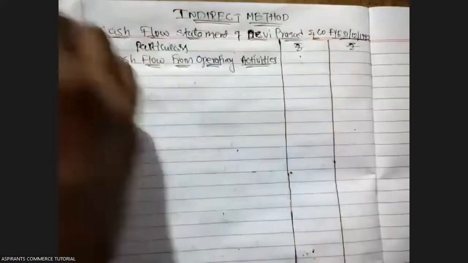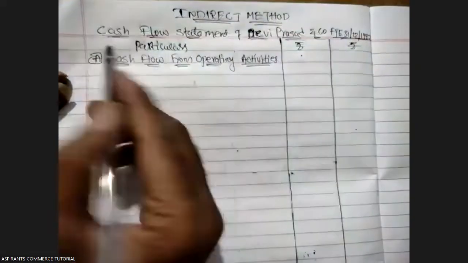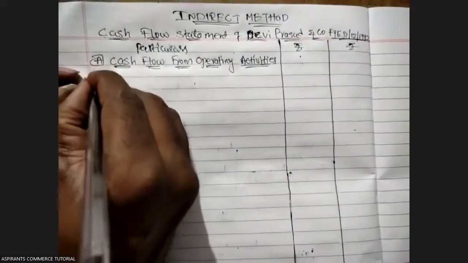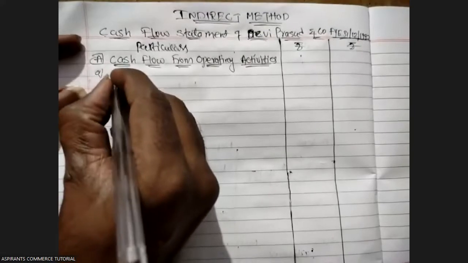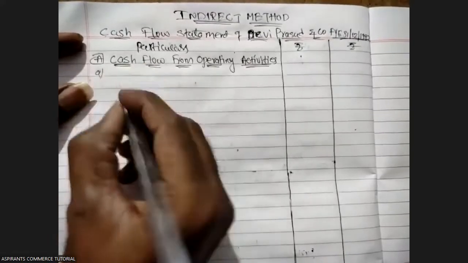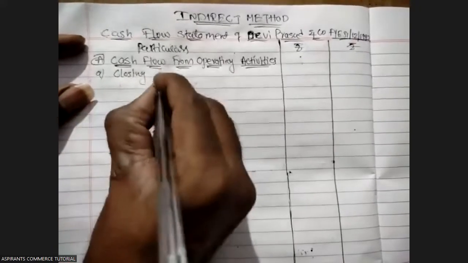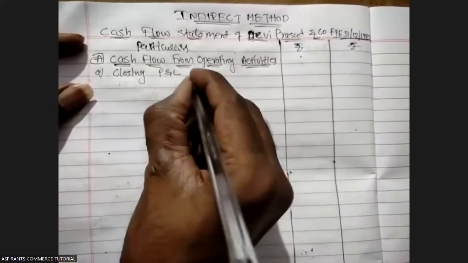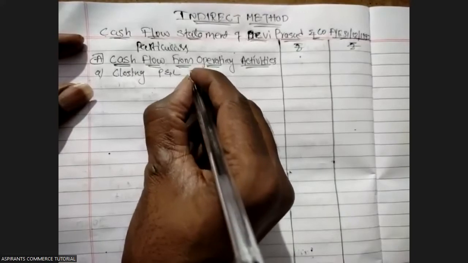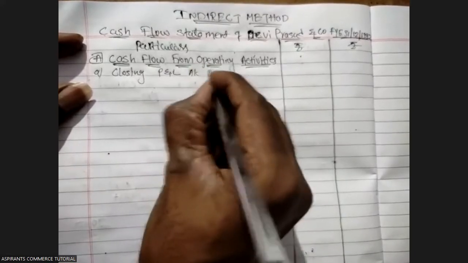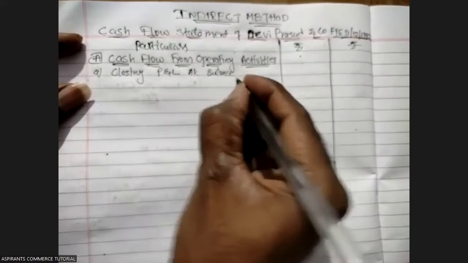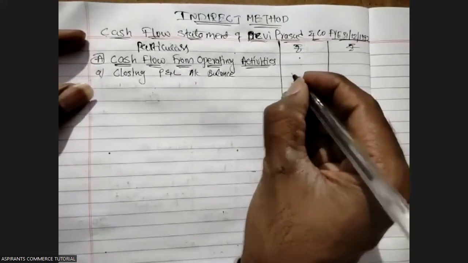So I am doing it in the main answer itself, not as a working note. A, closing profit and loss account balance. Closing balance of P&L is how much?